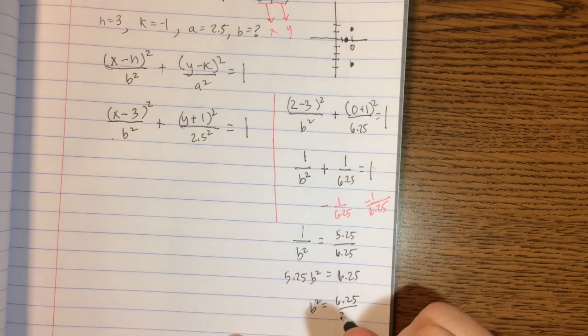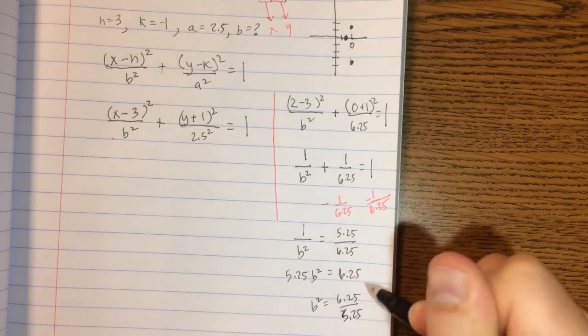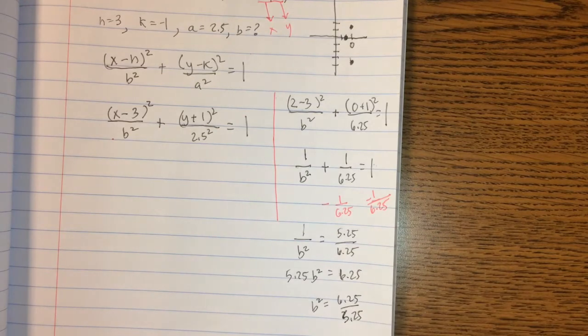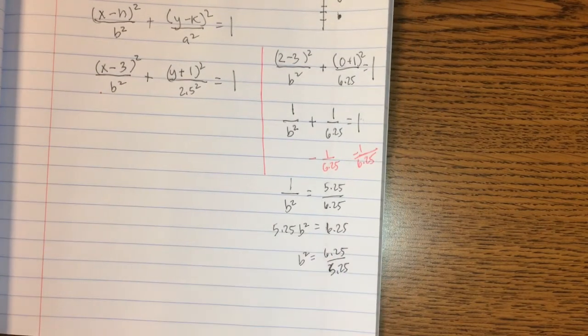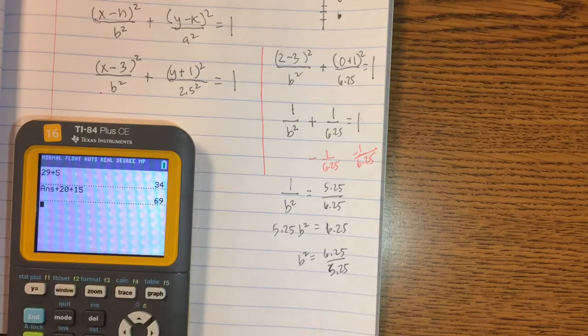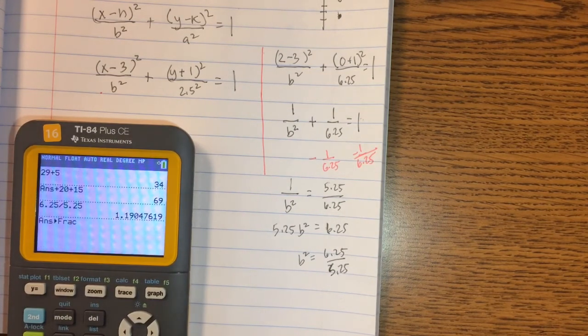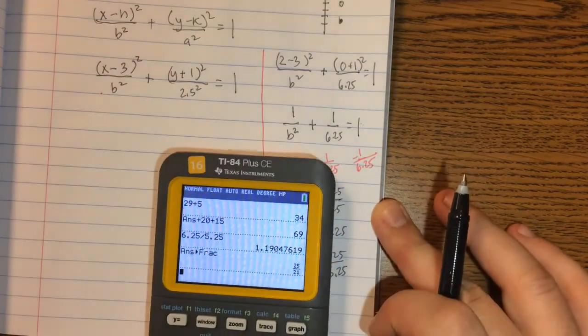Now, I'm not really liking how we got decimals and fractions here. Let's try to simplify that. I'm going to use a calculator to simplify that. So what is 6.25 divided by 5.25? Looks like that's 25 over 21.